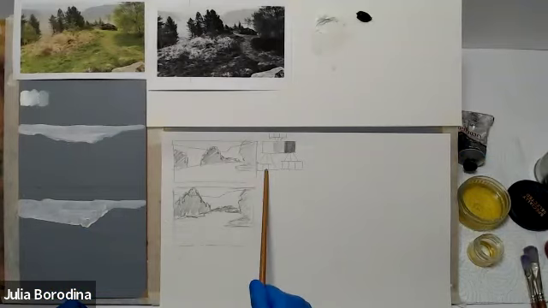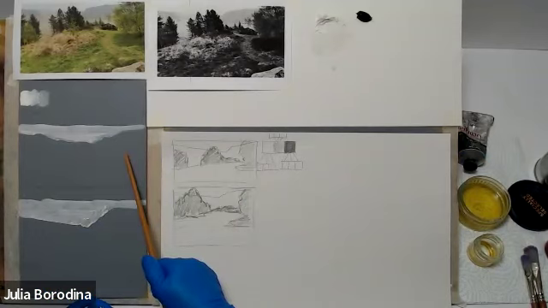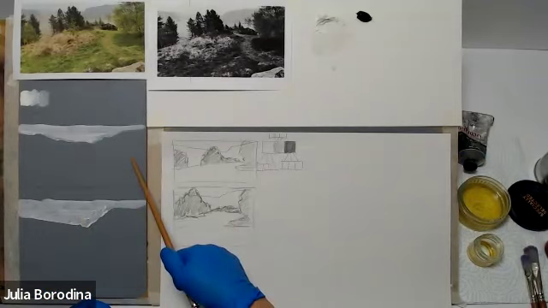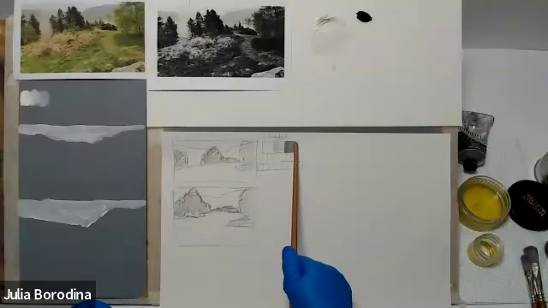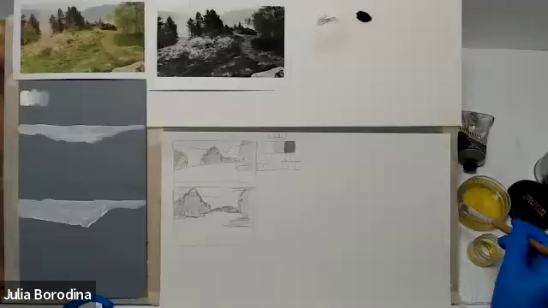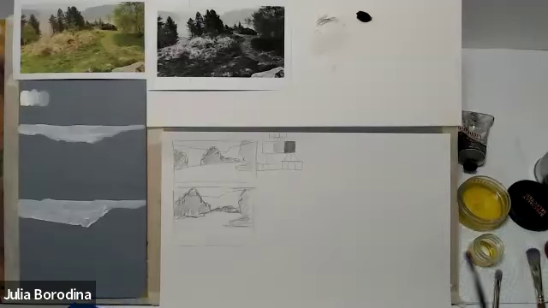This is what I was talking about. Now I already have my medium grays over here, from priming the board. So I can focus now on my dark tone. I'm going to pick up a different brush, maybe a little bit smaller.